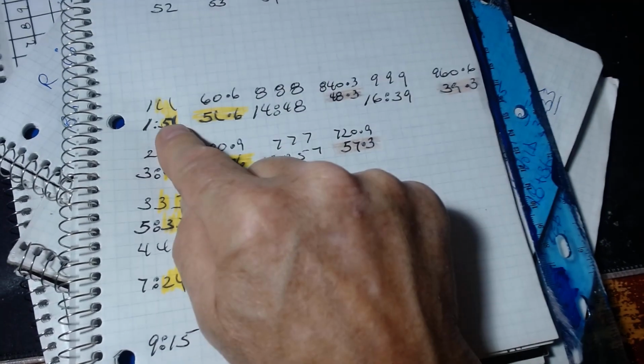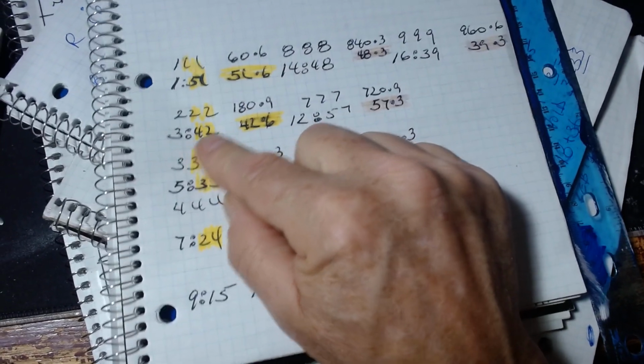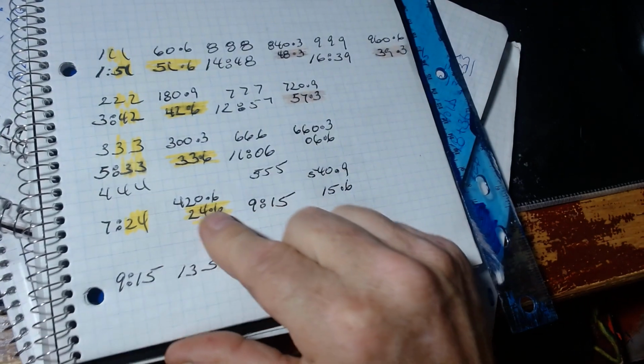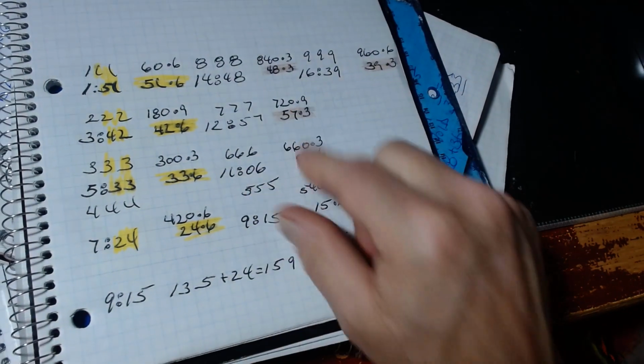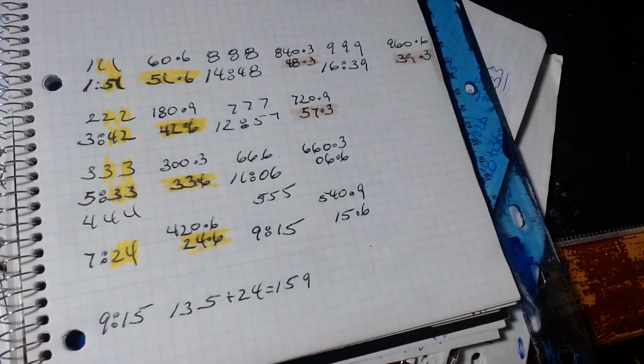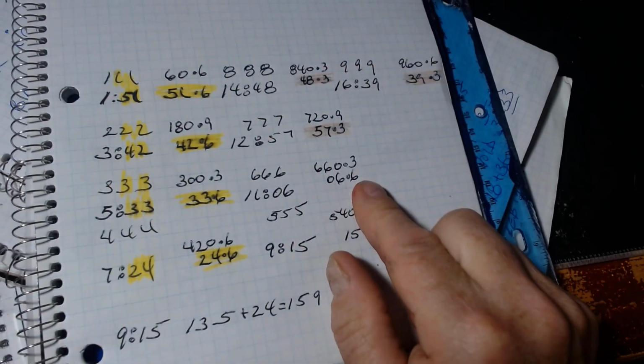Now we're going to look. 5 and 1, 6. 4 and 2, 6. 3 and 3, 6. 2 and 4, 6. Now we're going to go over here. It took 15 minutes. 1 and 5, 6. It took 6 minutes for 6.